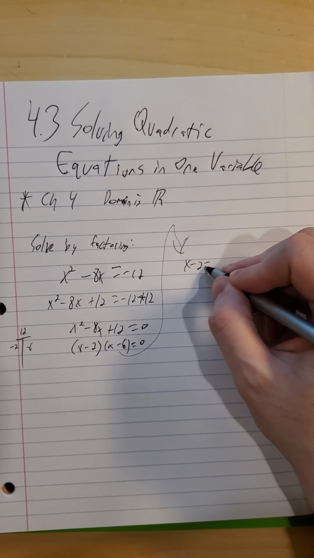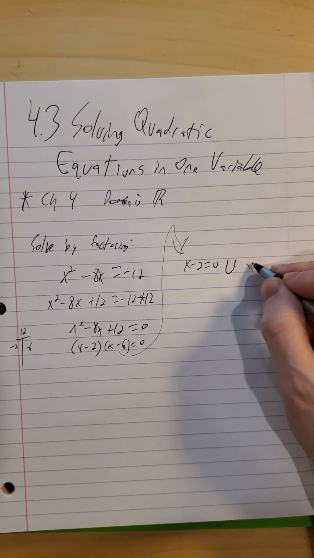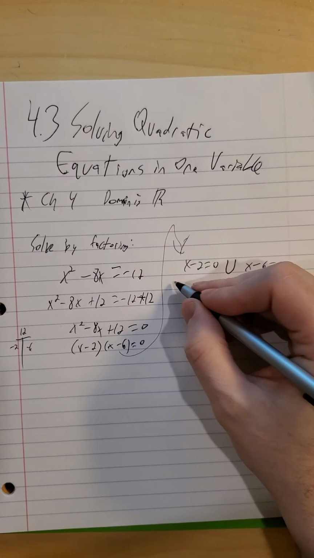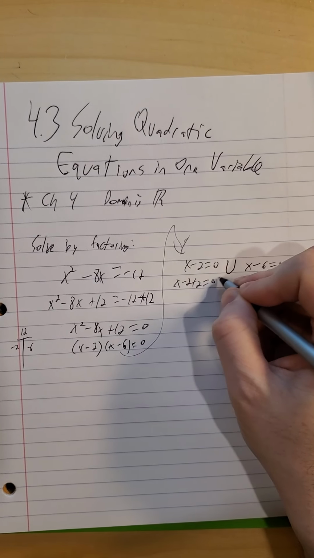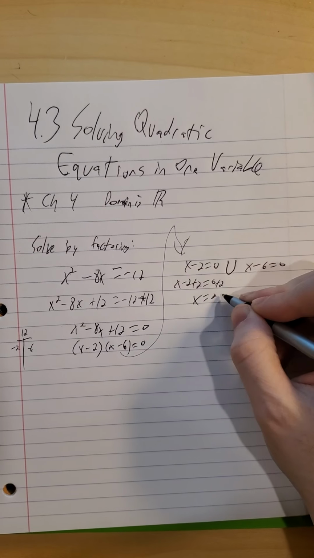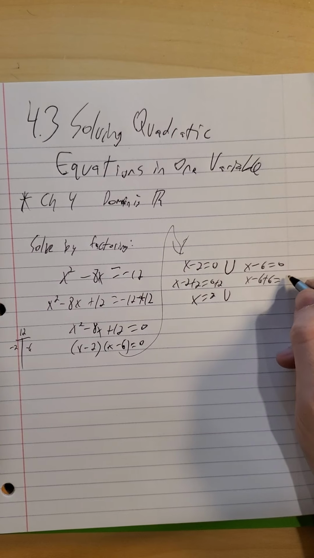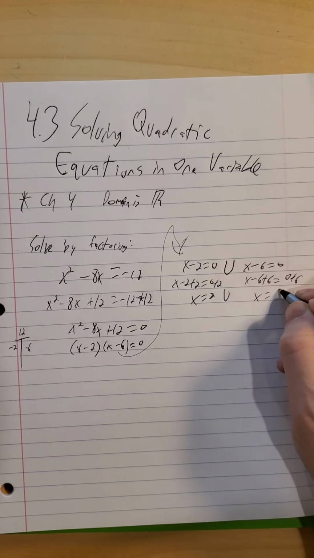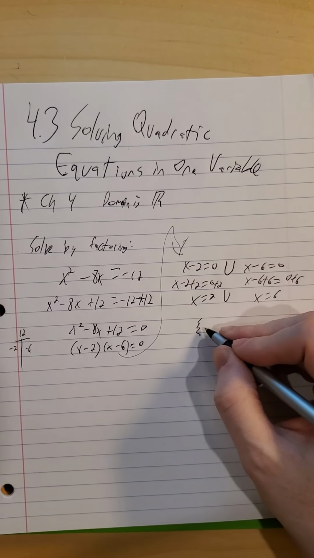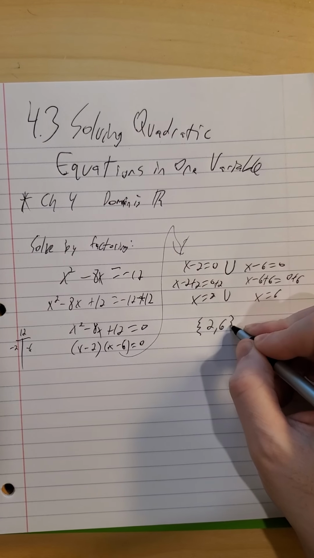So either x minus 2 is 0, and we union that up with the possibility that x minus 6 is 0. So x could be 2, or x could be 6. Those are both definitely in the set of reals, so we get to keep them both.